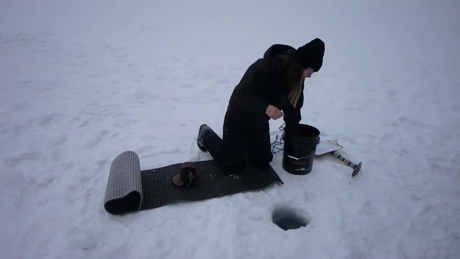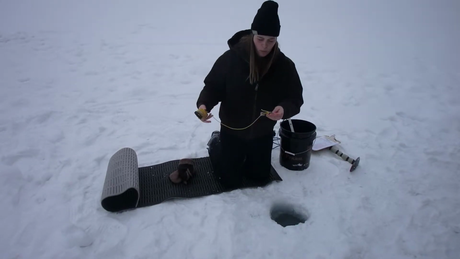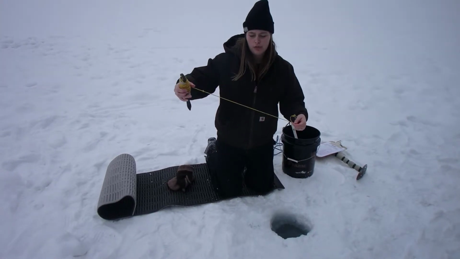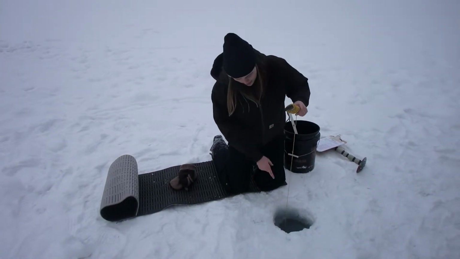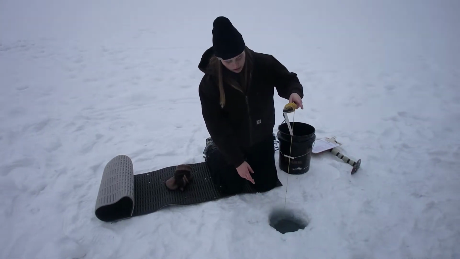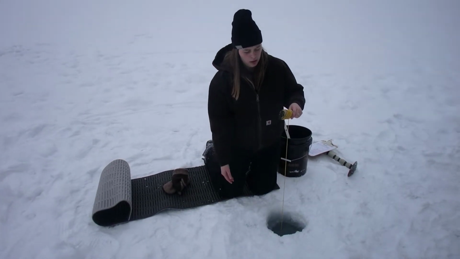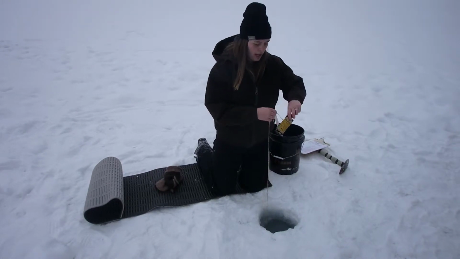What else is in your bucket? You have water depth. So here's a weight, and on this string there's little black markings for each foot. So you drop it into the hole, and every time you get to a black mark you want to count. So 1, 2, 3 until you hit the bottom. And you like to encourage students to count on the way back up so that they have a correct reading.